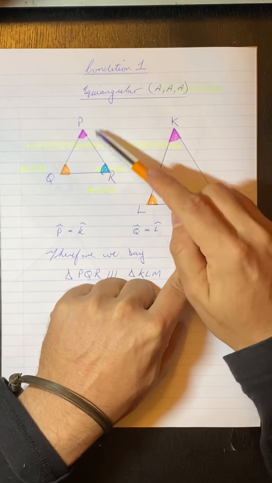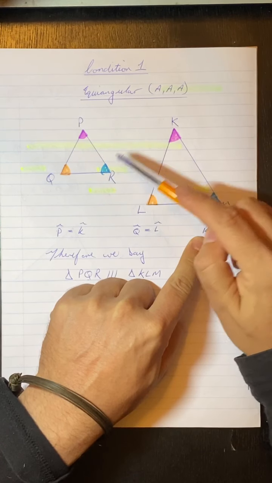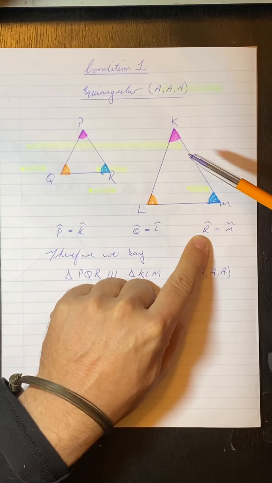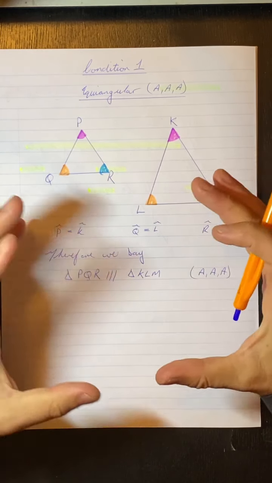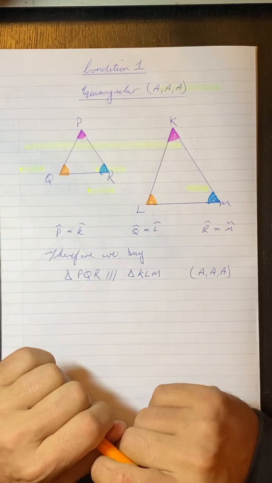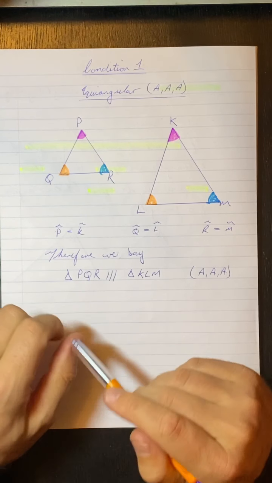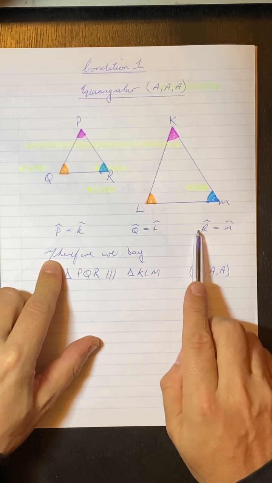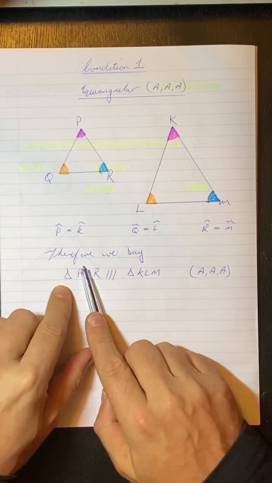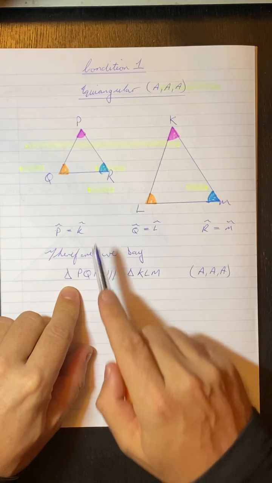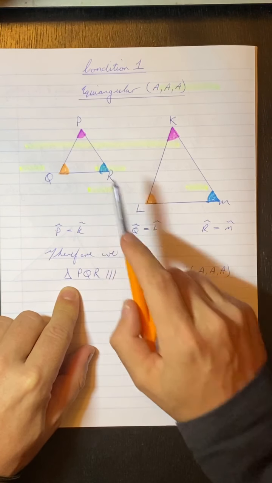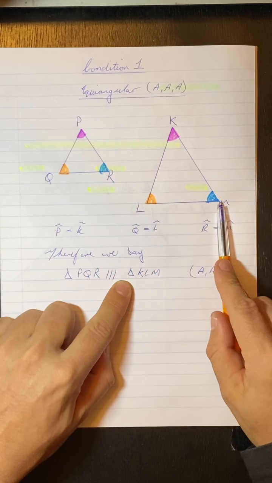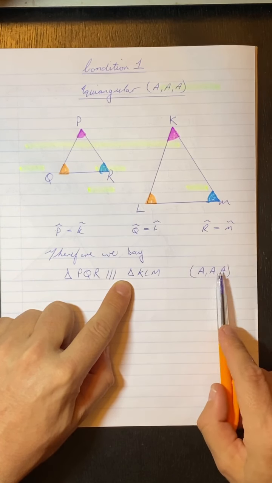So these triangles will be similar. All the angles are equal, and you can see the one is smaller than the other one. They're exactly the same in terms of their angles, but their sides are a little bit longer. So if we have this situation where all three angles are equal to each other, we say that triangle PQR is similar to triangle KLM. And our reason for that is angle, angle, angle.